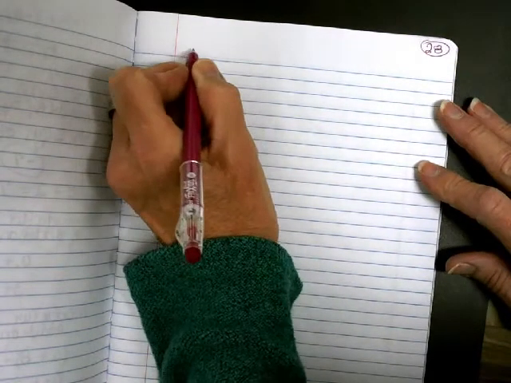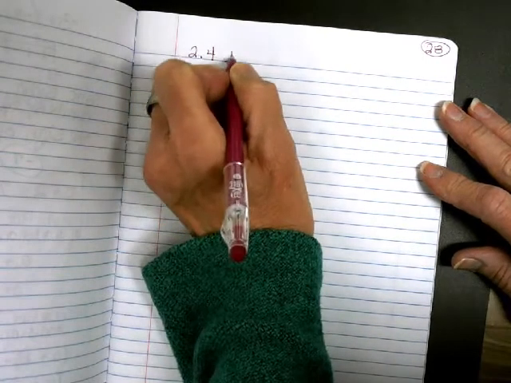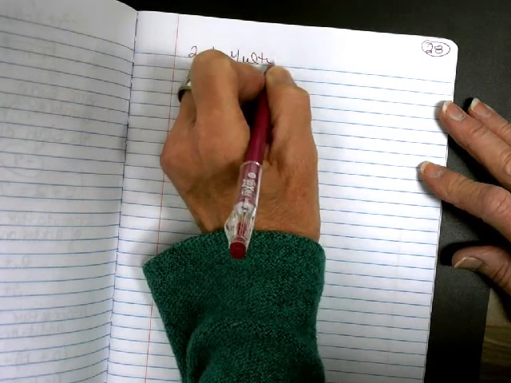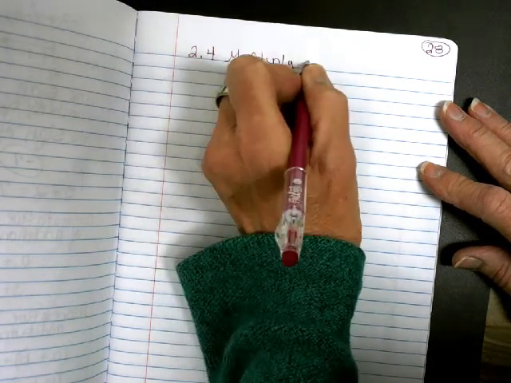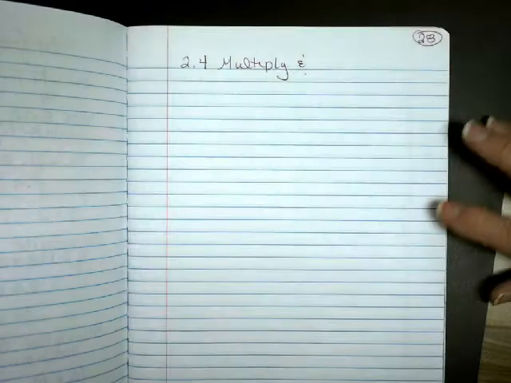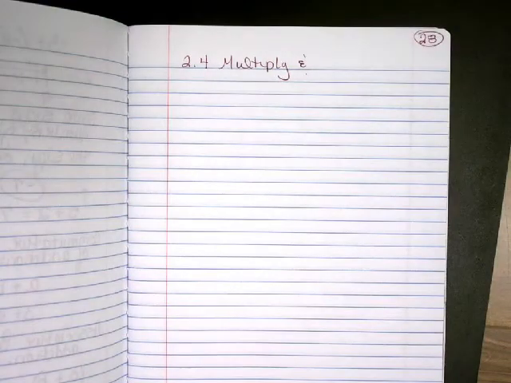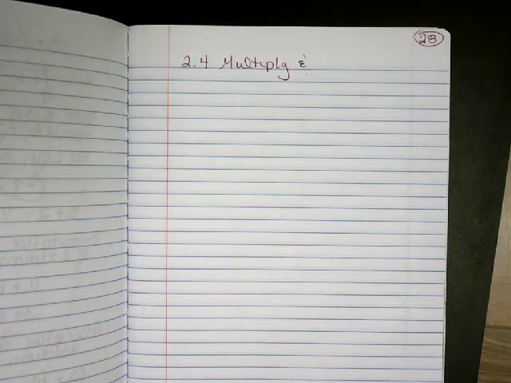This is section 2.4, which is multiplying and dividing integers. Thankfully, these two have the same rules, so that's pretty handy, isn't it? It's a little bit bigger. I can get it. It's not near as confusing, for me, as adding and subtracting.